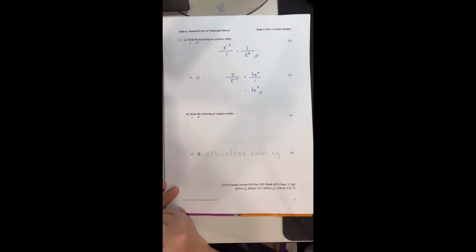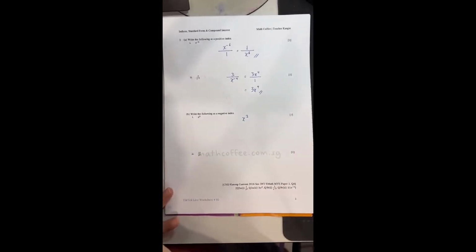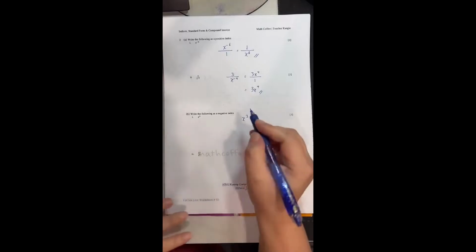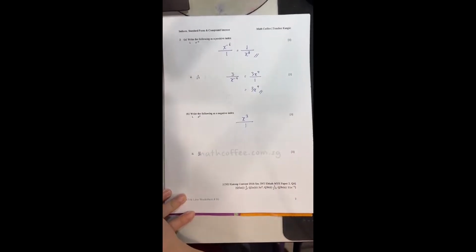Okay, and just finalize it, simplify, just put 3x to the power of 4. And that will be your final answer. Okay, the next one. The next one say x to the power of 3. This time around, slightly different. They ask you to put it in terms of negative index. So same thing, this is not a fraction, right? Okay, you put your own fraction, just put over 1.